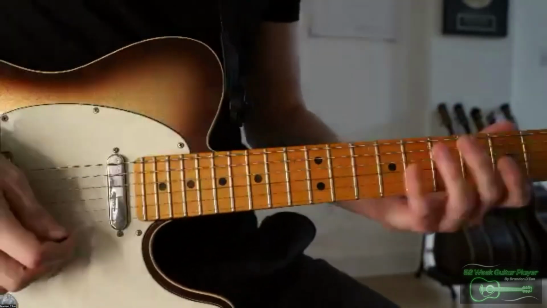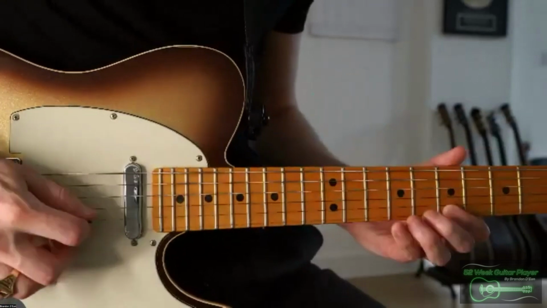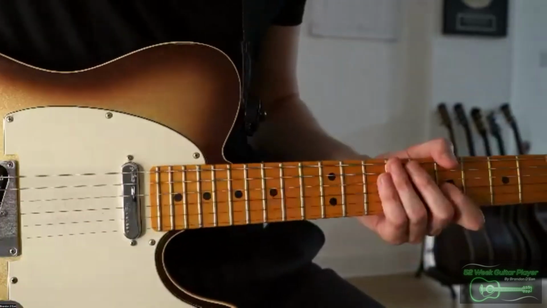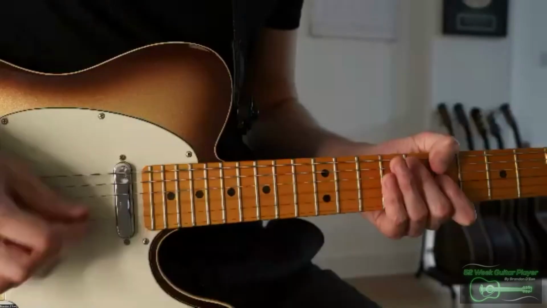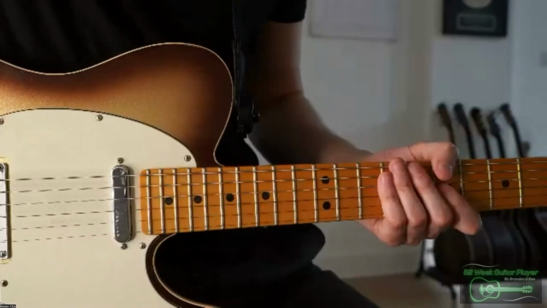Is my guitar too loud, you guys? It feels loud to me. A little bit, yes. I will turn it down a little bit. That might be a better volume.